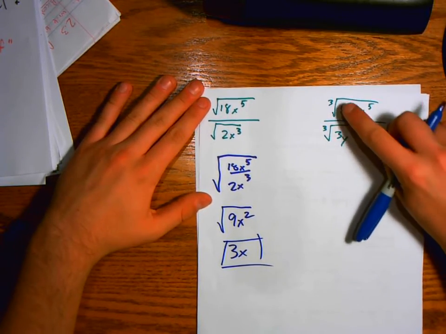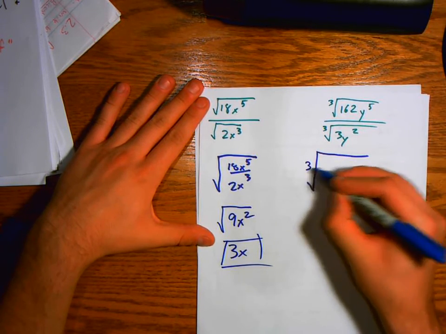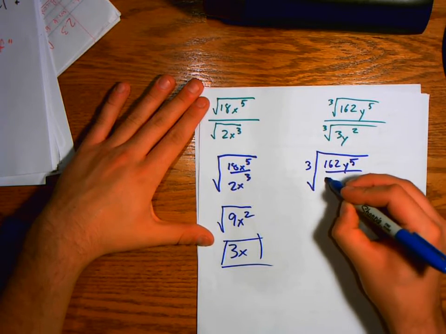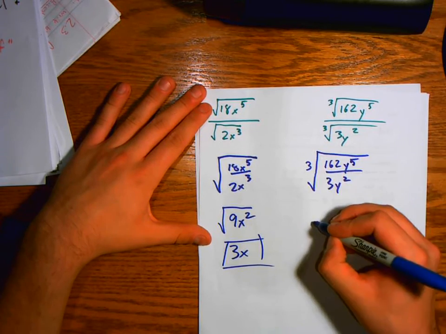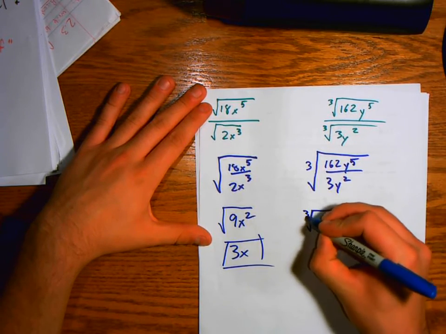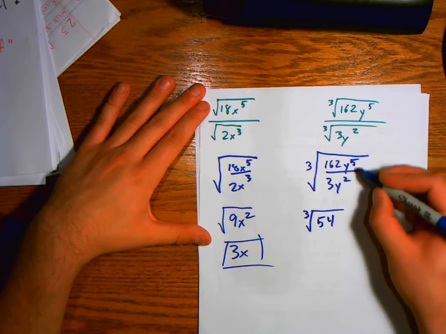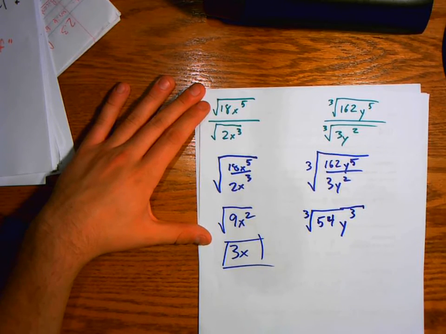Looking over at this one, our indexes are both 3, so we can combine them into one cubic root of 162y to the 5th divided by 3y squared. 162 divided by 3 gives us 54. And y to the 5th divided by y squared means we subtract our exponents, so this gives us y cubed.